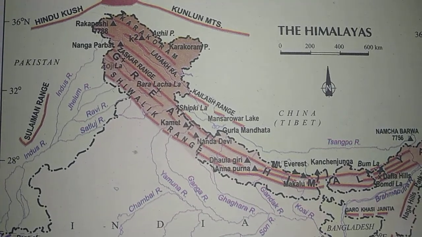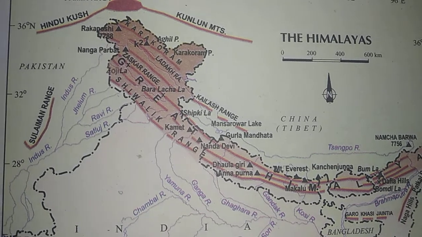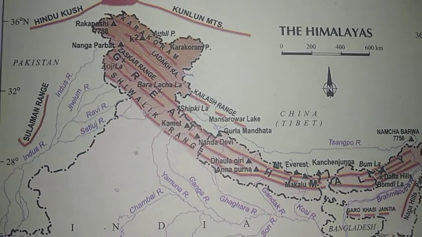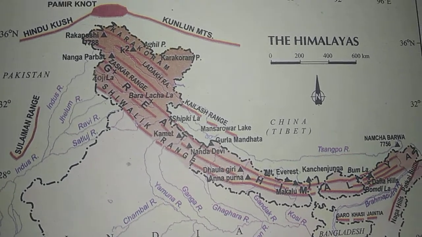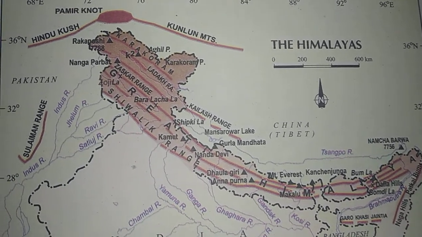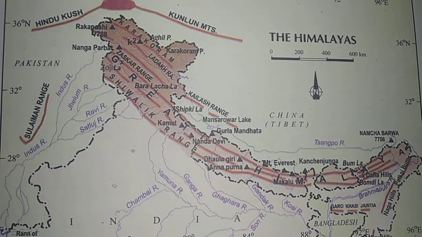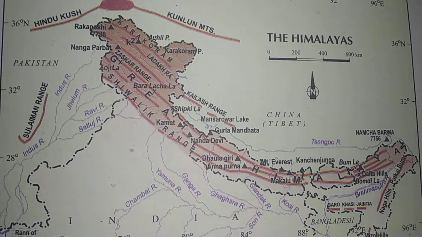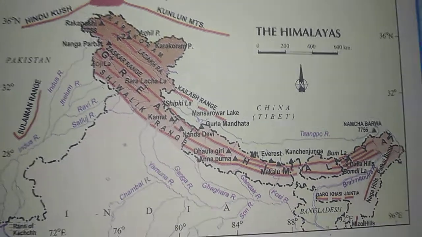The western part of the northern plains is referred to as the Punjab Plains. This plain is formed by the Indus and its tributaries, the Jhelum and Chenab, the Ravi and Beas, and the Satluj. The Ganga Plains extend between the Ghaggar and Teesta rivers.